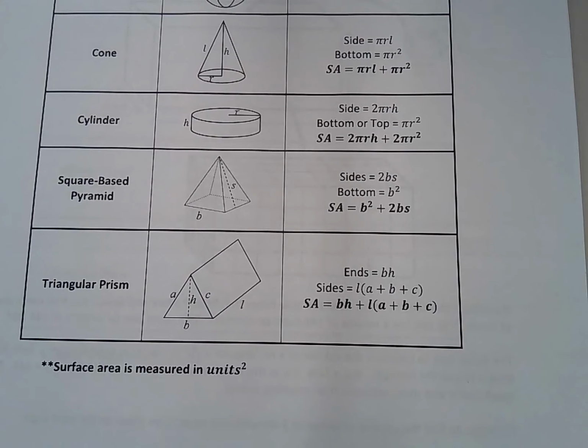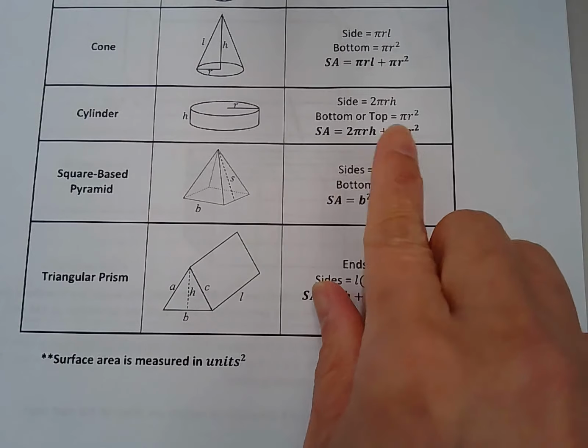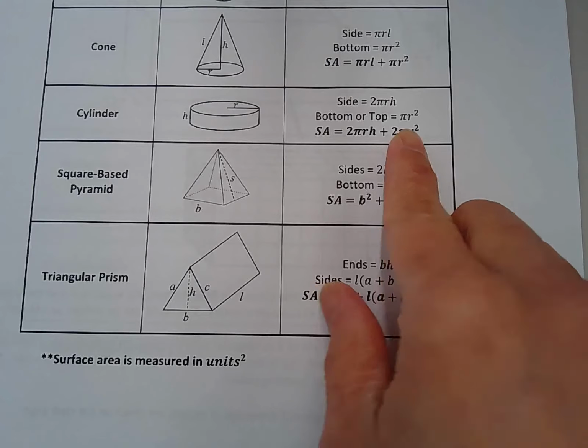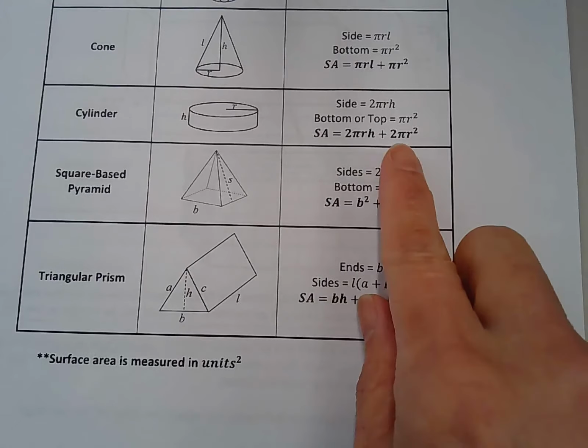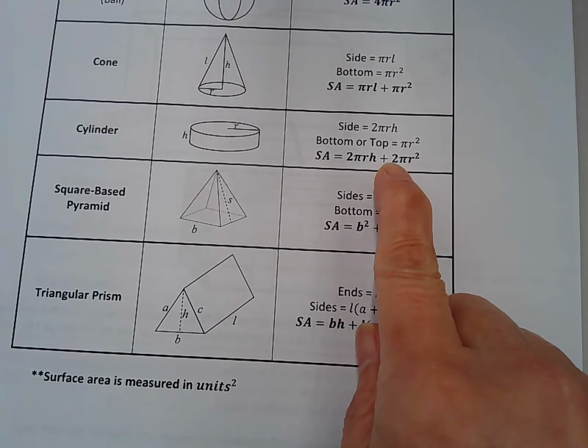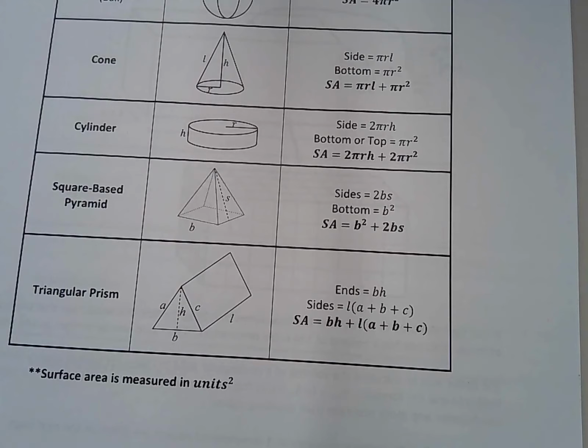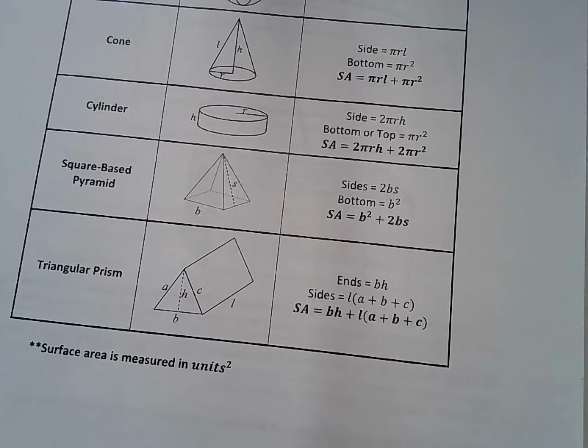That's the one that kind of goes around. So this is my water bottle. This is the 2 pi RH. And then the pi r squared, that's a circle formula. So pi r squared is a circle. And you notice that there's 2 at the front because you're just gonna double it up. That's for the top and the bottom. So those are the formulas that we've seen in terms of surface area.